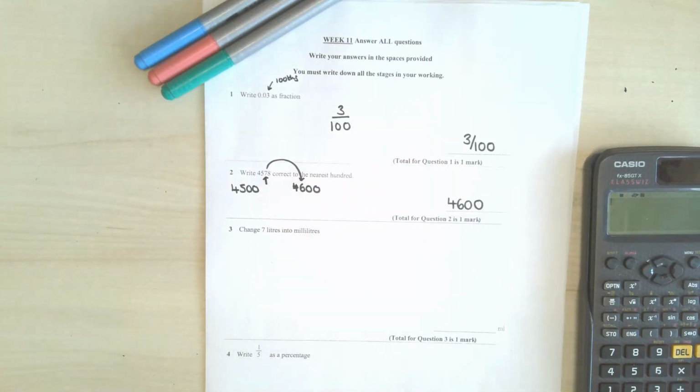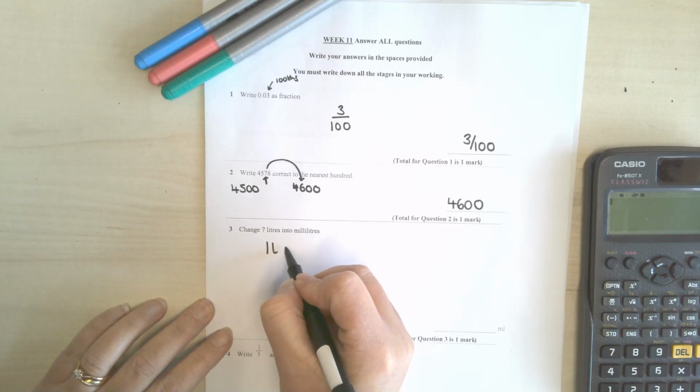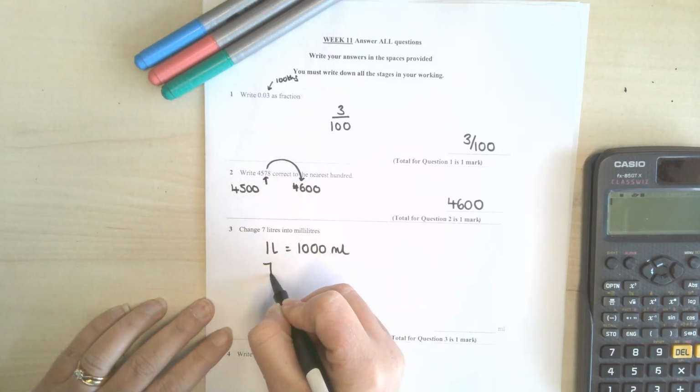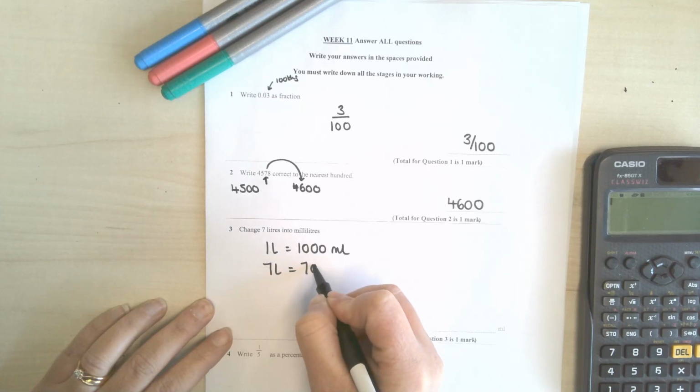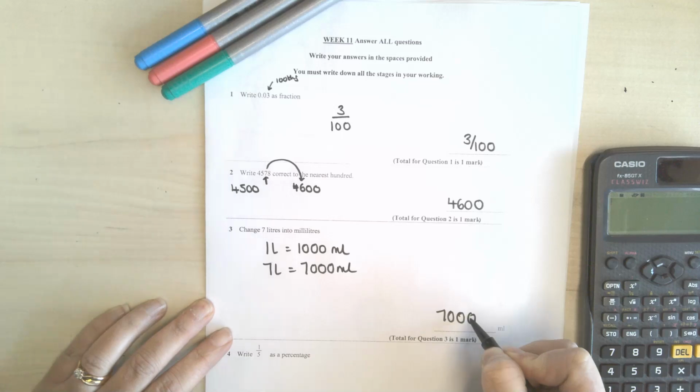So 4,600. I'm then asked to change 7 litres into millilitres. Well, I know that 1 litre is 1,000 millilitres, so 7 litres would then be 7,000 millilitres. So my answer there was 7,000.